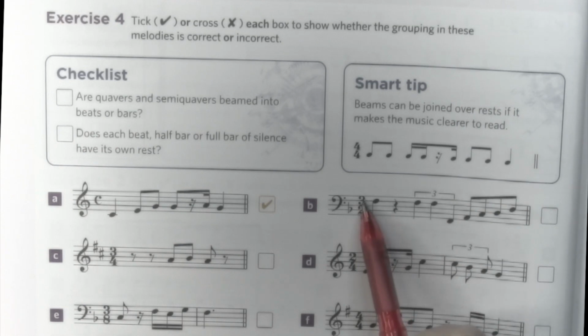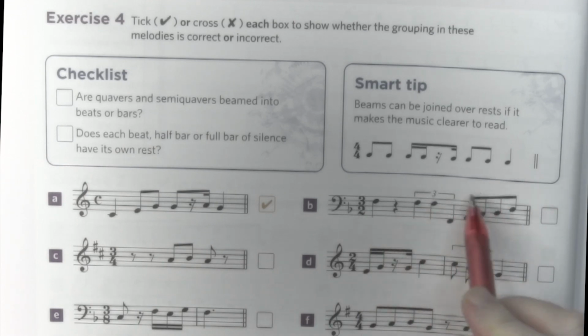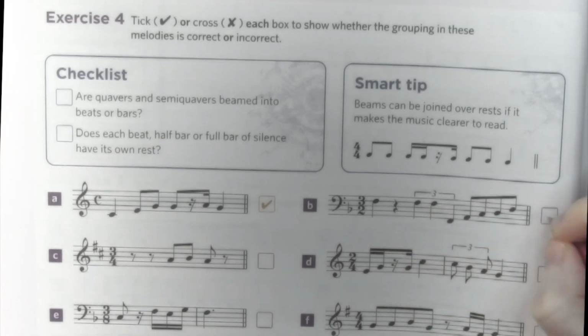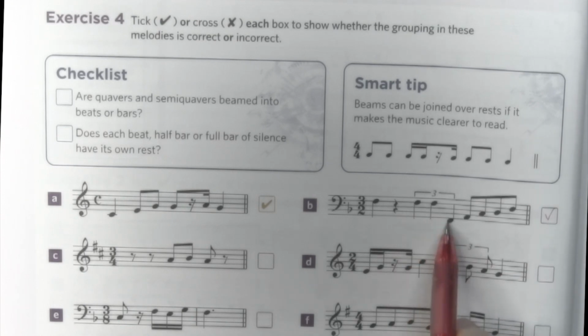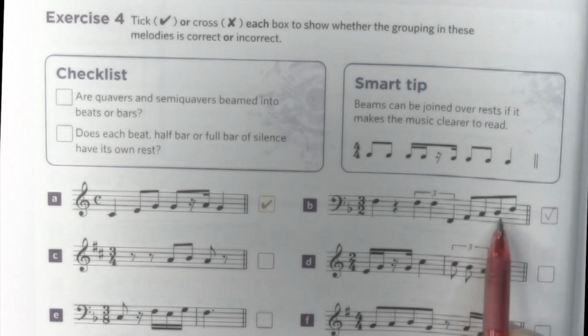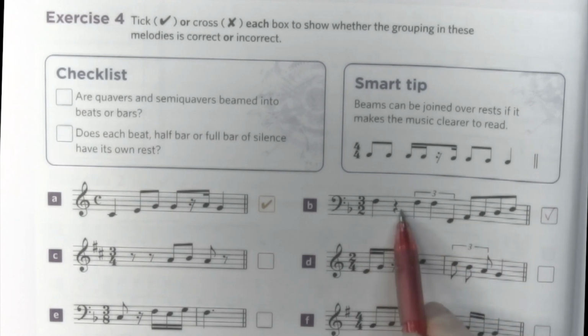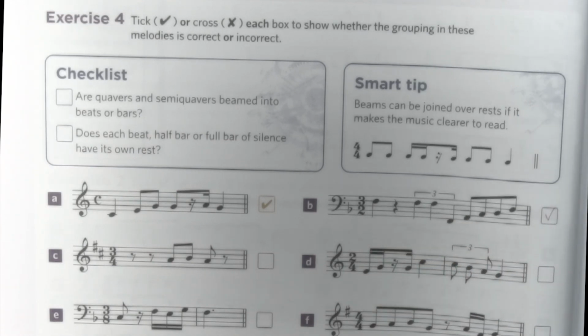Second example, we are in 3/2, which means 3 minims. 1, 2, and 3. That's all correct. 3 crotchets in the space of 2. 4 quavers equals 2 crotchets, and 2 crotchets here, so perfect.